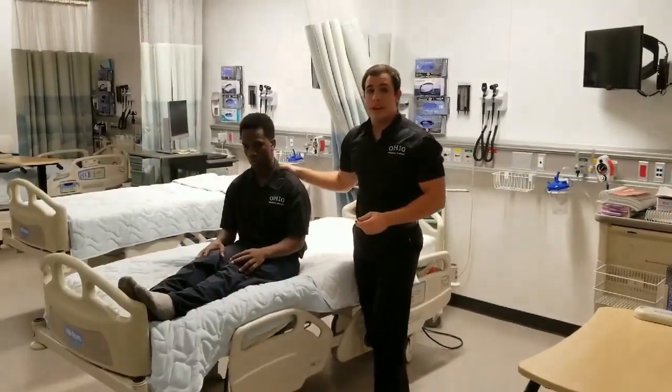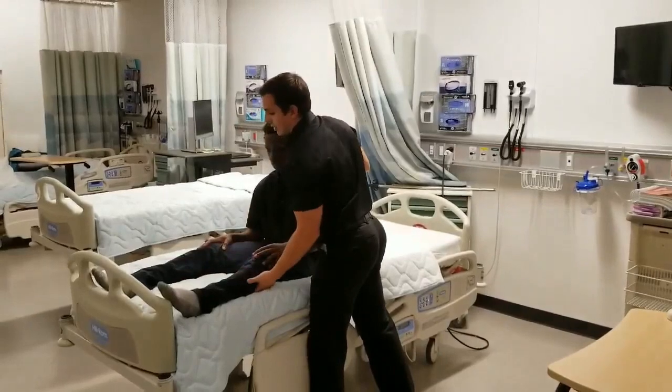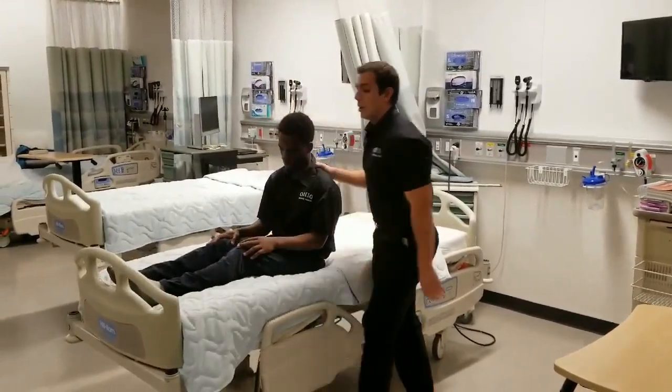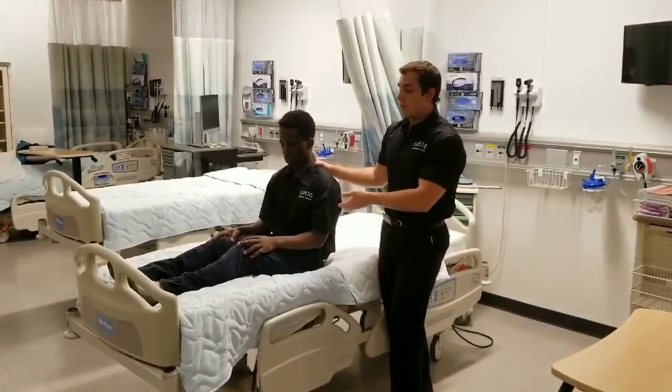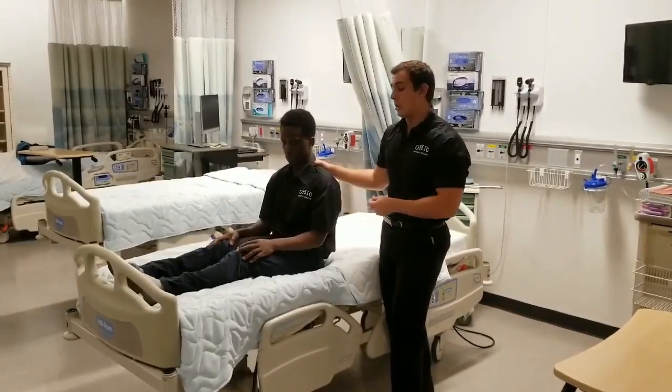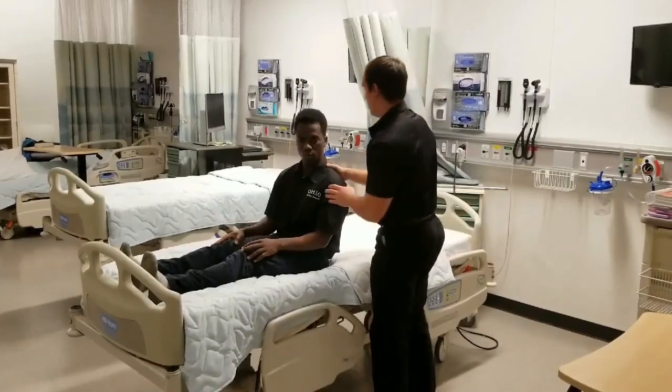Once their legs are on the bed, you'll want to abduct and adduct the legs until he is centered in the bed again. At this point, he's in the long sitting position once again, and we'll just lower him gently to the supine position. We'll lower you down, okay?